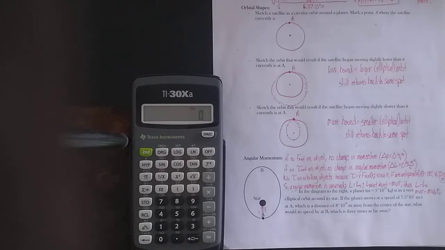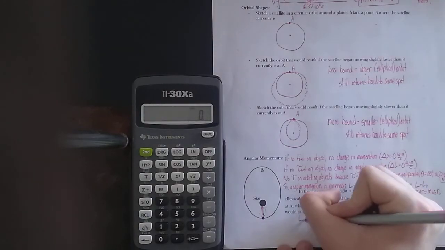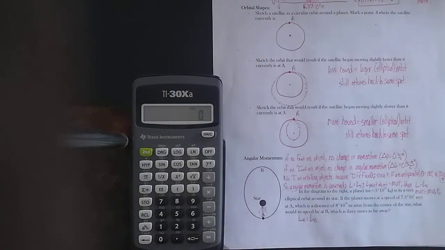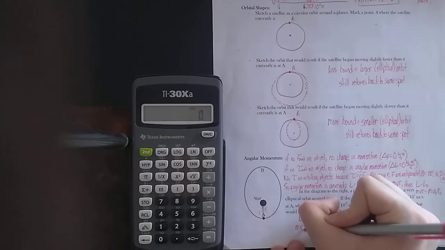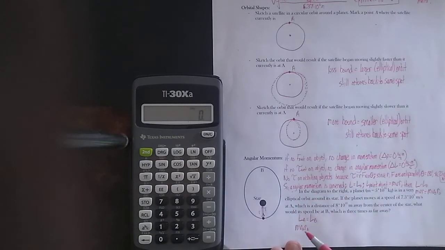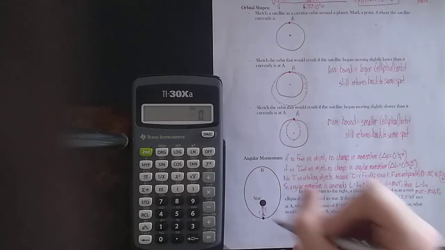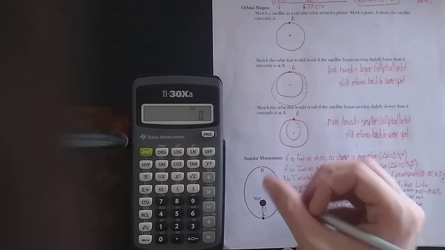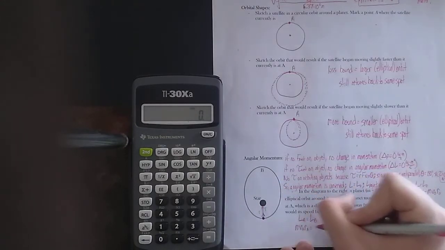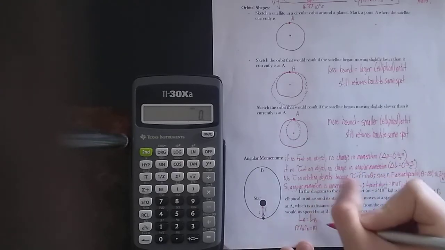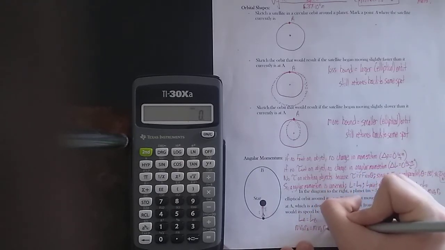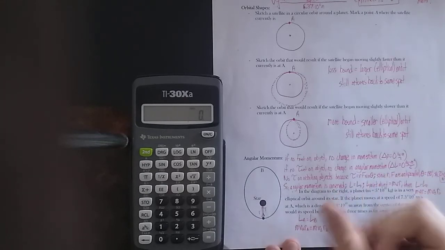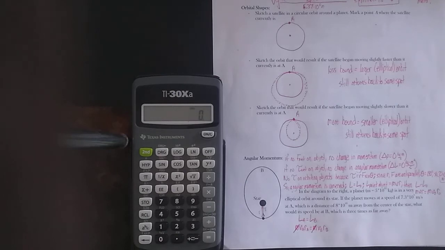But since we know angular momentum is conserved, we can say that the angular momentum at point A is equal to the angular momentum at point B. L_A equals L_B. m v_A r_A, mass times the velocity at A times the distance from the planet to the star at A. We're pretending this is the axis of rotation. Not pretending, that's what it is. Equals m v_B r_B. I have m's in both equations. They will cancel. I'm left with v_A times r_A equals v_B times r_B.